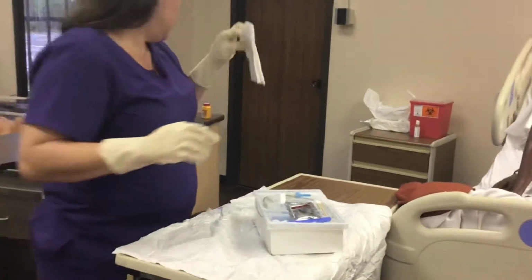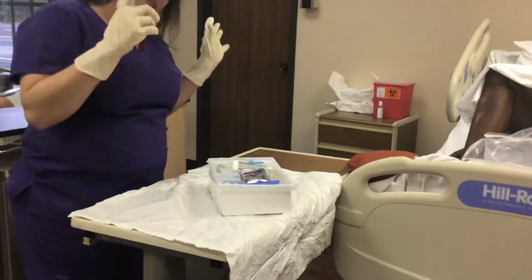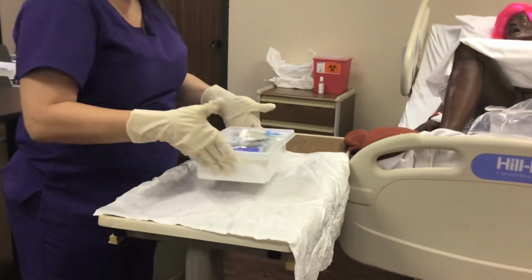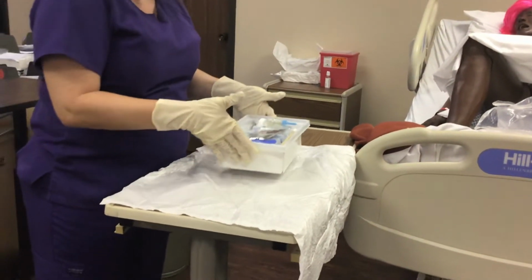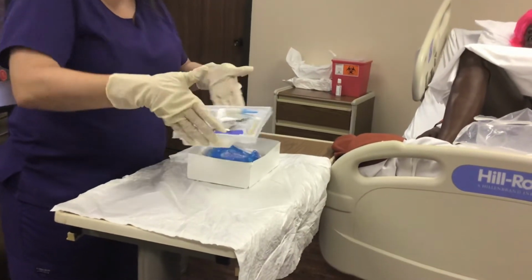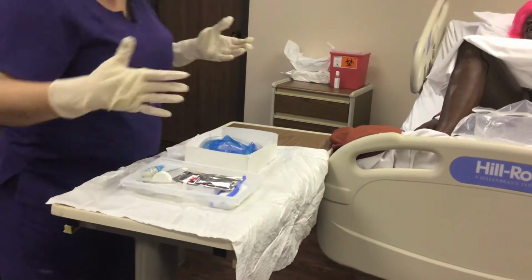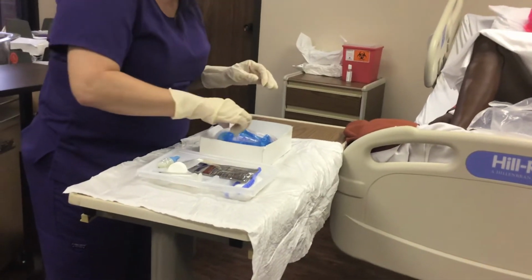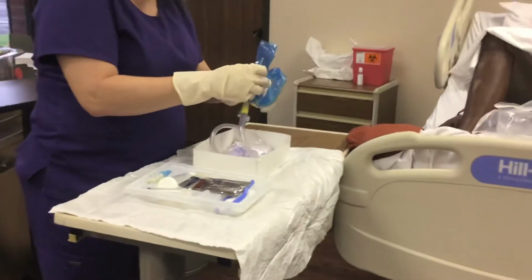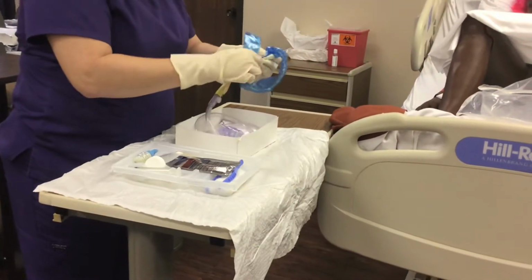This is for a male. Miss Shelton is not a male, so we're going to discard that. I'm going to take my box and turn it, also making sure that I'm still staying within the 1 inch margin. Okay. Go ahead and unwrap my catheter.